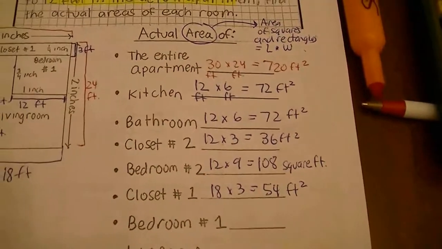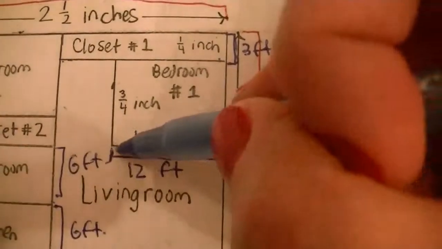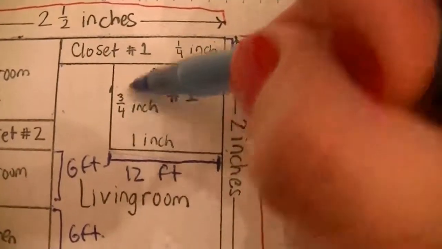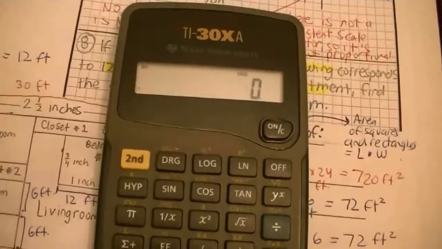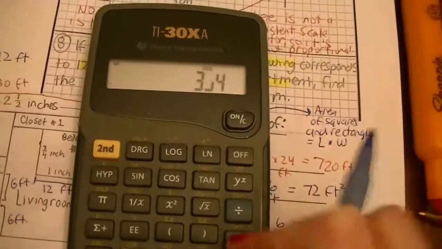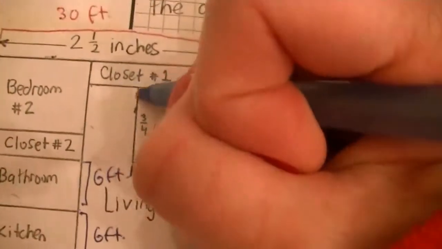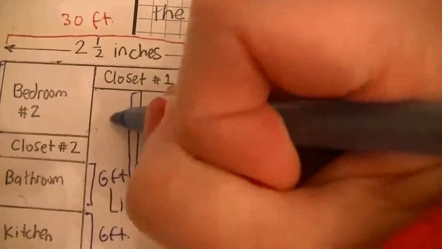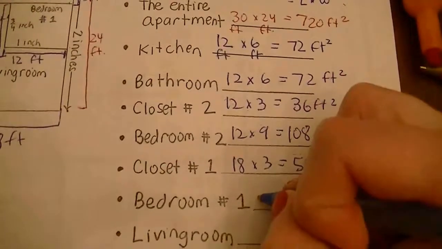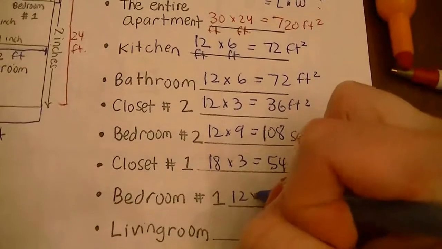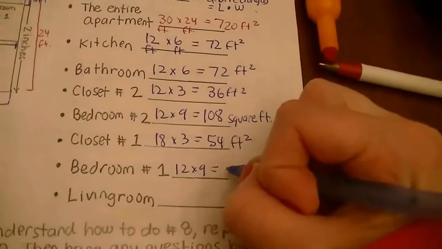Okay, bedroom number 1. There it is right there. So I see that right there, it's 12 feet. Now 3/4 of an inch, so I have to go 3/4 times 12. That gives me 9 feet, so that's 9 feet in real life. So it's 9 foot by 12 foot, or 12 foot by 9 foot. And 12 foot by 9 foot is 108.